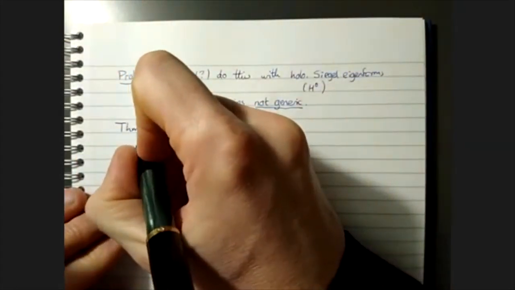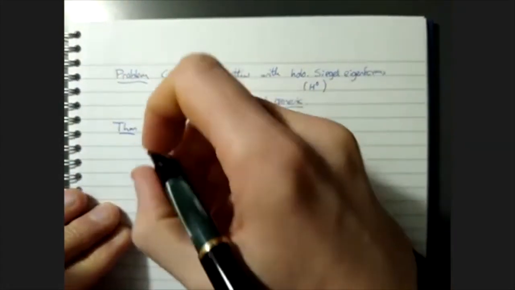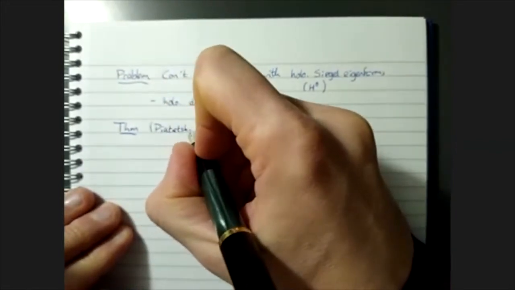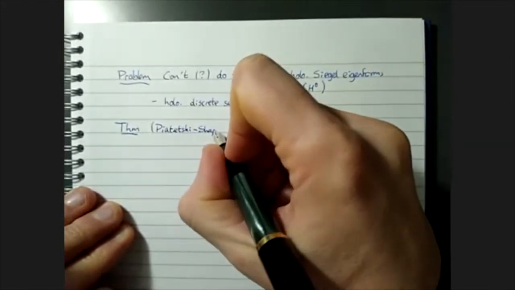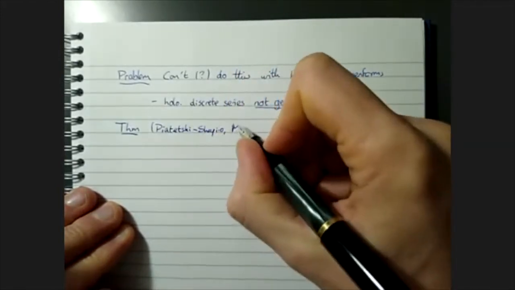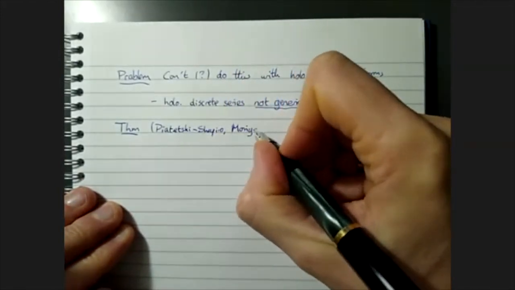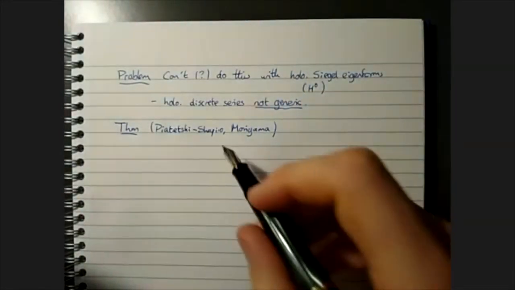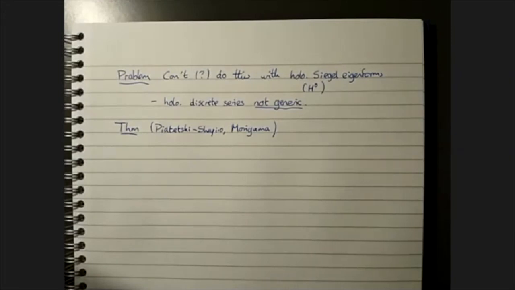The theorem, this is due to Piatetsky-Shapiro. Piatetsky-Shapiro proved this up to identifying what the Archimedean term in the integrals was, and then that was evaluated much later by Moriyama.